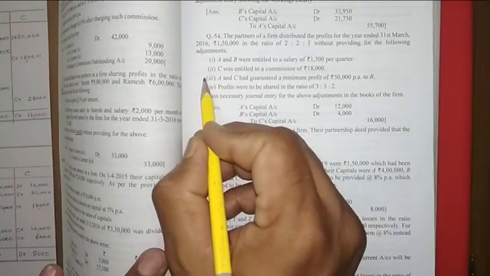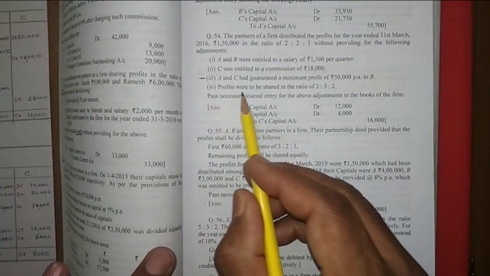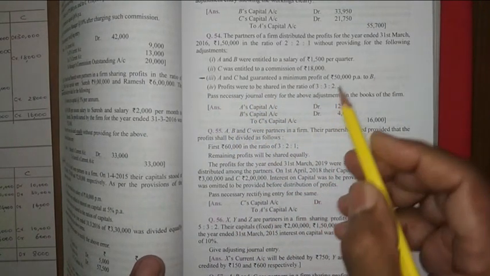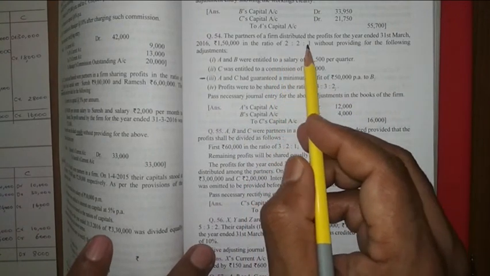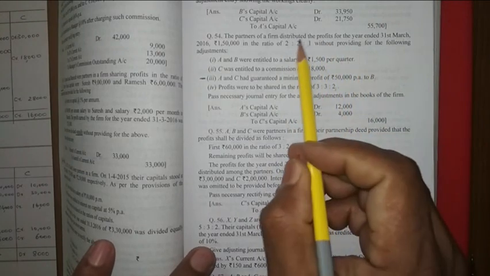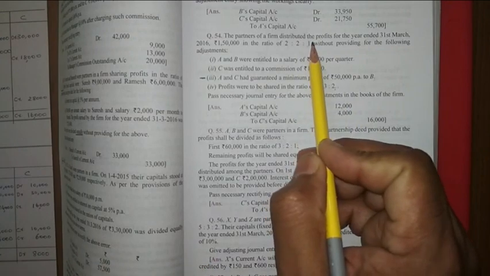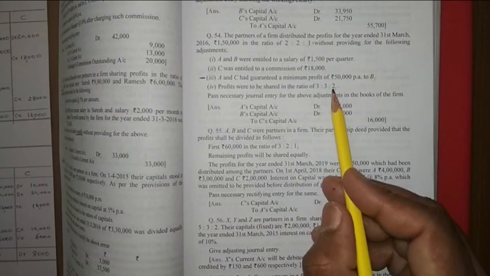So this is the new thing for you. That is why I selected this question. Then profit was to be shared in the ratio 3:3:2. So this is the correct profit sharing ratio, but by mistake they have distributed the net profit in this ratio. So whenever we are cancelling in the first step, this ratio we have to use. And lastly, after getting the divisible profit, in this ratio we have to credit their capital accounts.